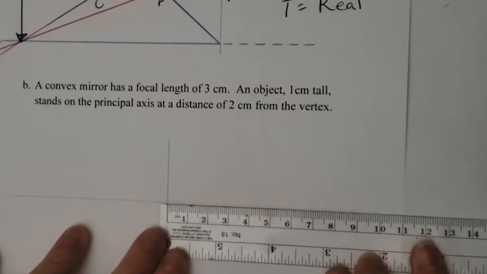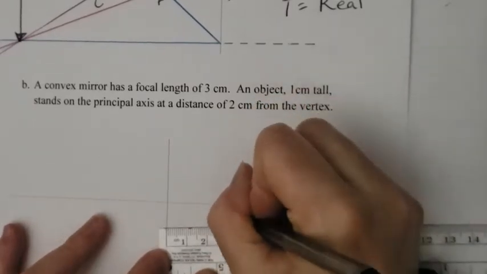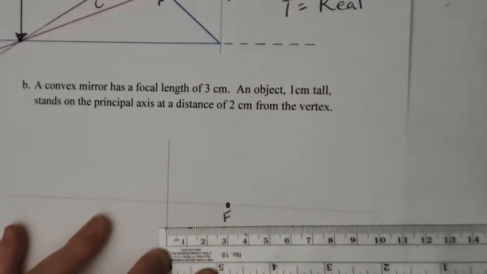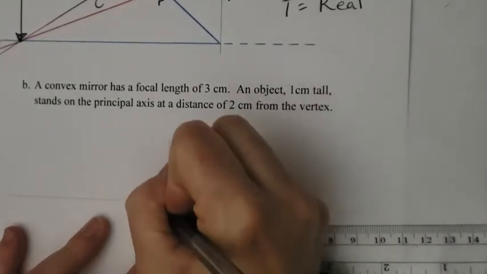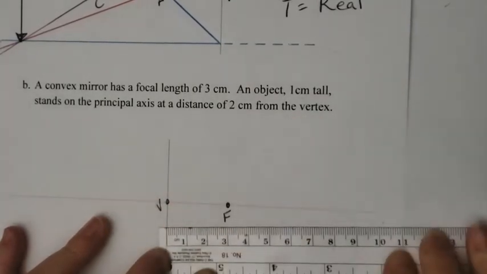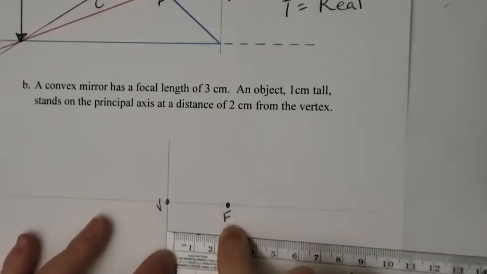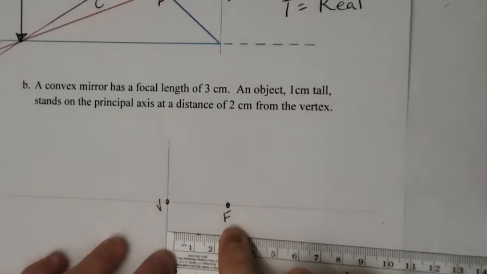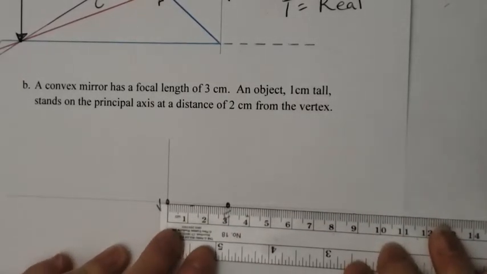And you're going to measure out exactly 3 centimeters. Put a little dot there and put an F down. That stands for the focal point. I know where the mirror and the principal axis is. That's the vertex, so I can put a V there. And then if the focal point is 3 centimeters, the center of curvature is always double that distance. So the center of curvature must be at 6 centimeters.